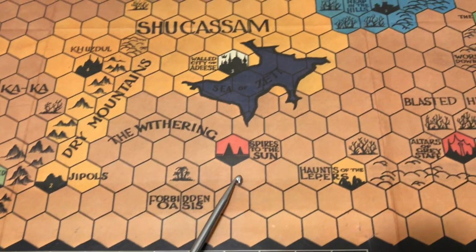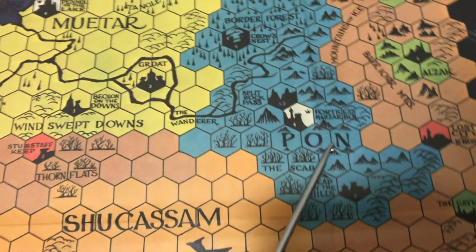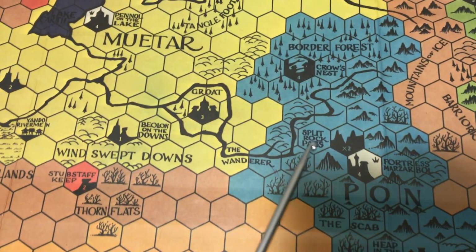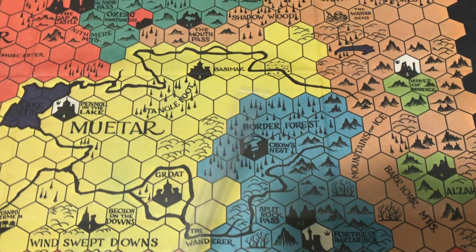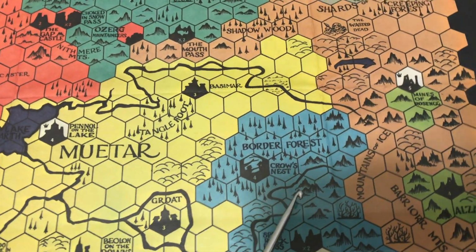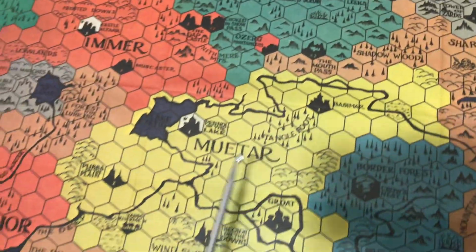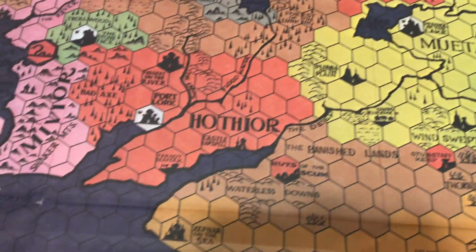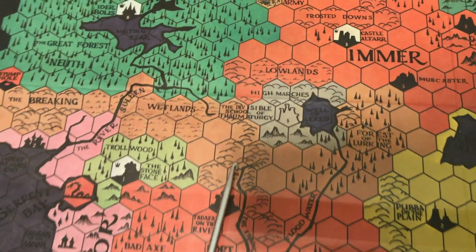The Forbidden Oasis, Spires to the Sun, the Blasted Heath. We could be in this fortress or this Split Rock Pass. There's a border forest that's kind of related to the suggestion possibly that we got there. There's an area for the Wasted Dead. It's very, very rich with suggestions. However, where we are going to be is here.